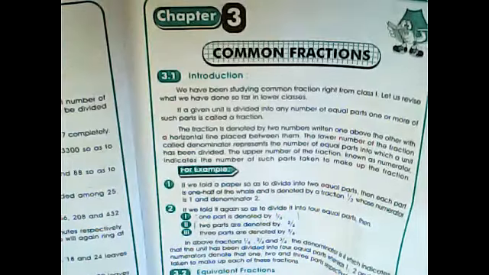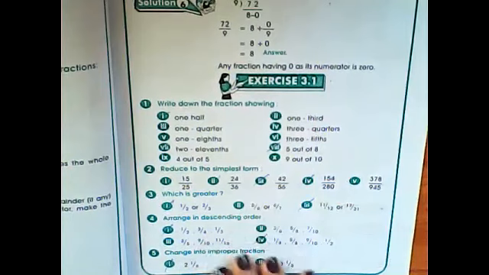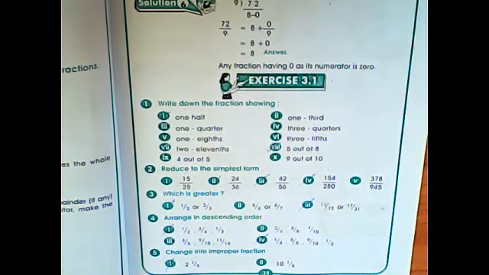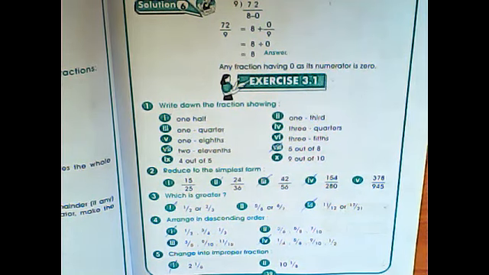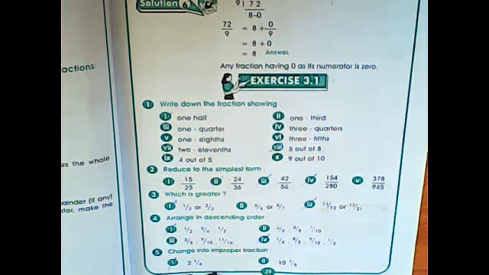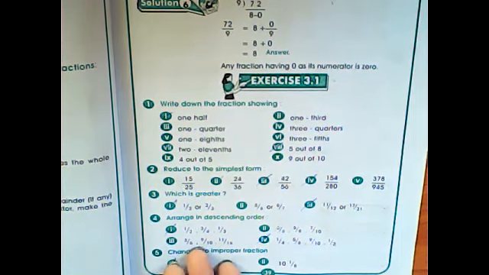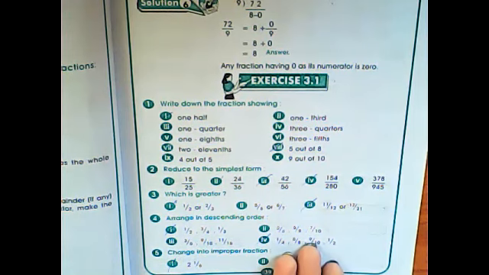Now next chapter is common fractions. So in common fractions, just suppose exercise 3.1. It is not necessary that this type of questions can be asked only in the objective section. They can be asked in objective sections, or sometimes we will ask them in subjective portions.